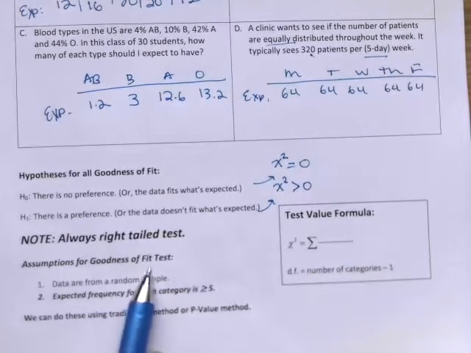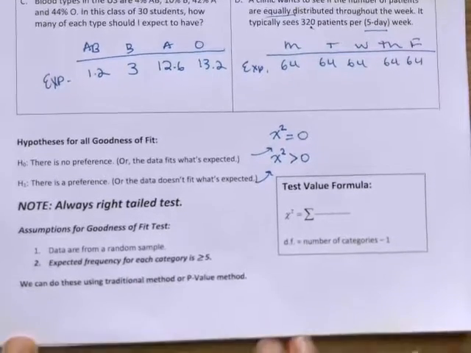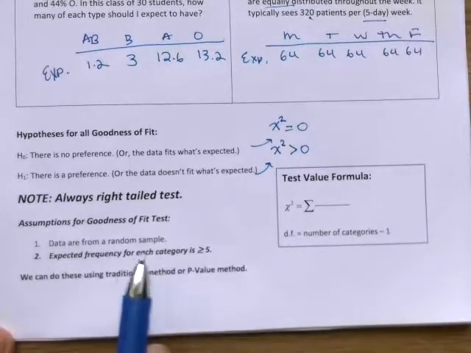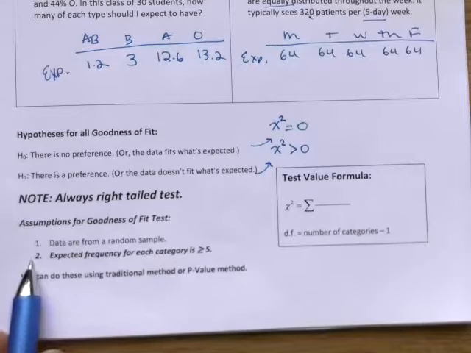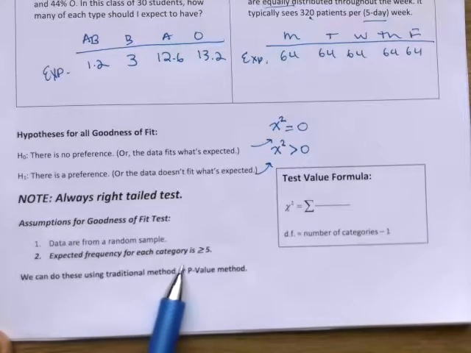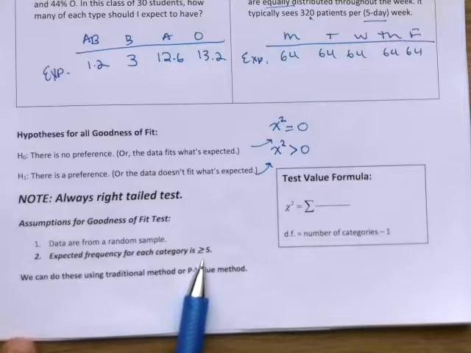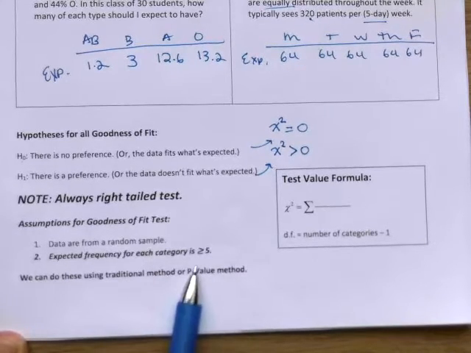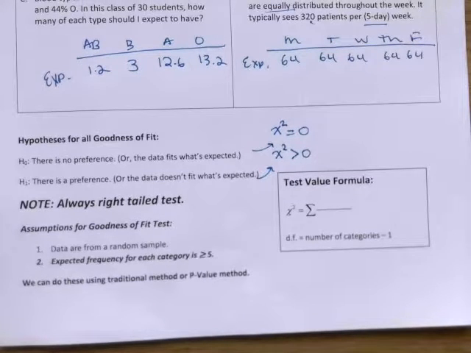And then we have some assumptions. For this goodness of fit test, the data are from a random sample, and this one's kind of tough: the expected frequency, so the expected values for each category, has to be greater than or equal to 5. If you don't have that, then you have to collapse some categories.